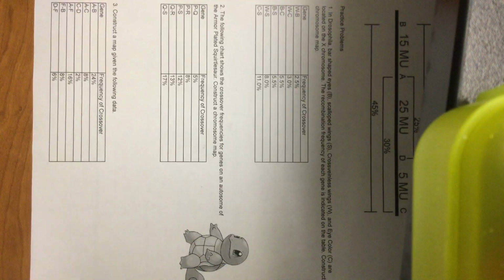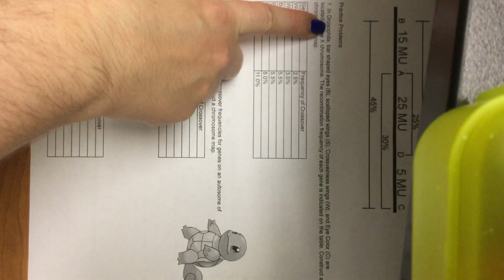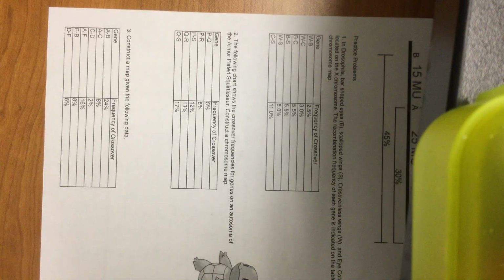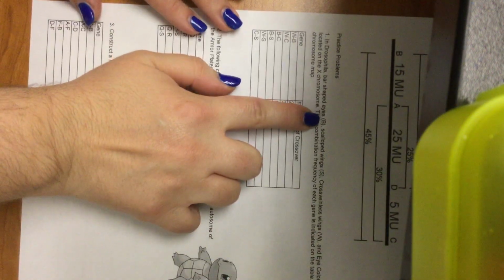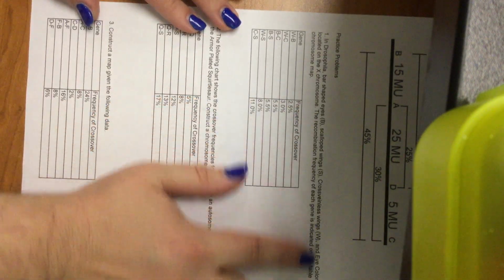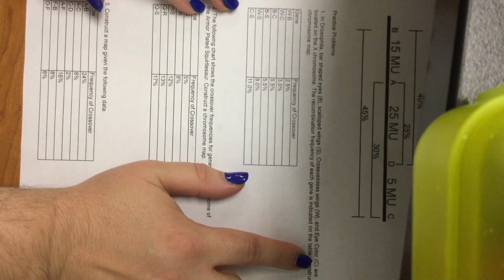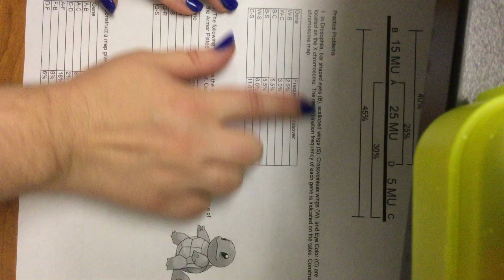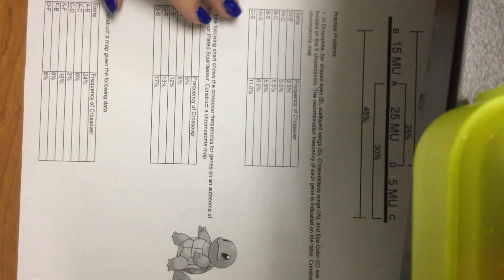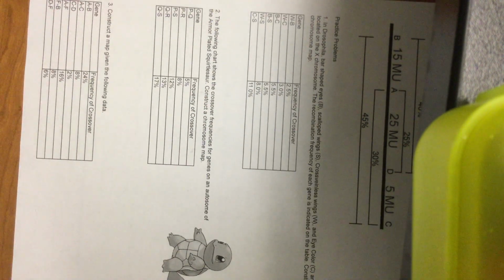So Drosophila, that word there, is fruit flies. First of all, we can see that we have 1, 2, 3, 4 different traits that we're looking at. So we have the letters B, S, W, and C. I think the easiest way to demonstrate this for you is to use graph paper. Of course, if you don't have any graph paper, you could just do it on plain paper too. It doesn't really matter.